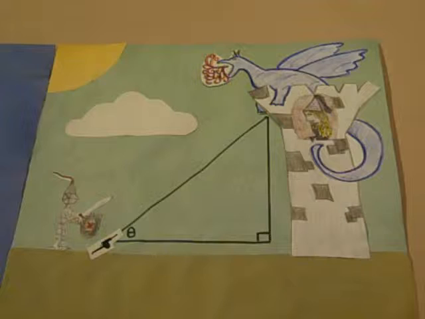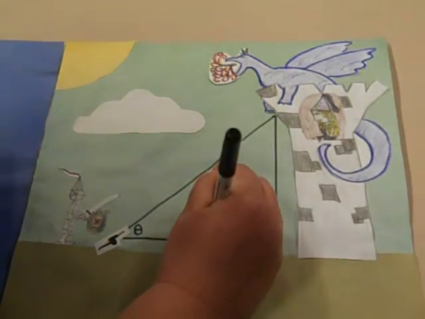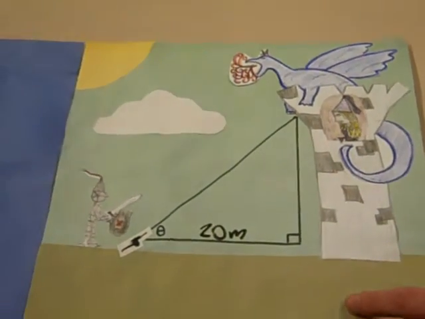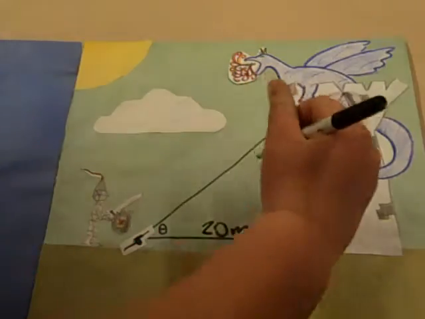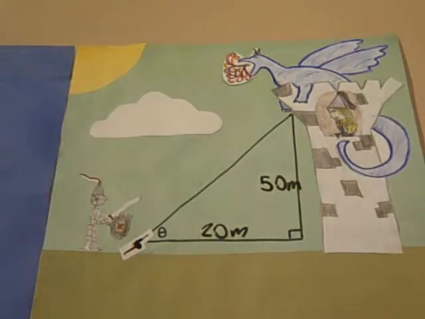Now it just so happened that Humphrey knew that his current location was 20 meters from the base of the tower. And according to the castle blueprints, the tower was 50 meters high and was perpendicular to the ground.